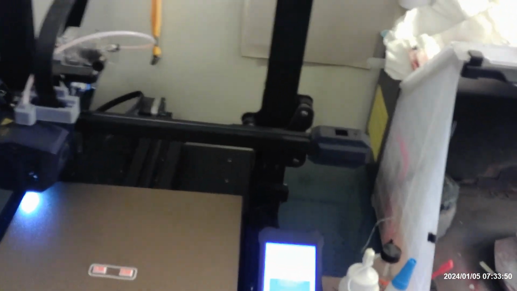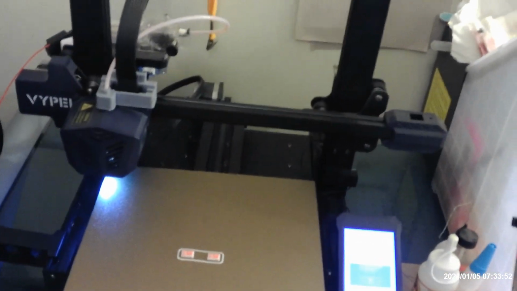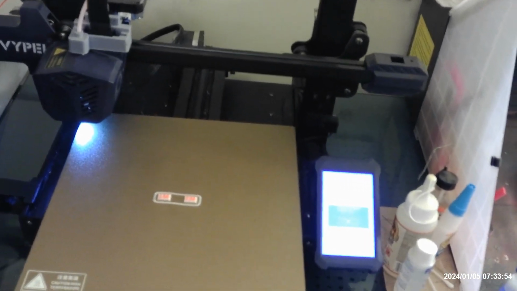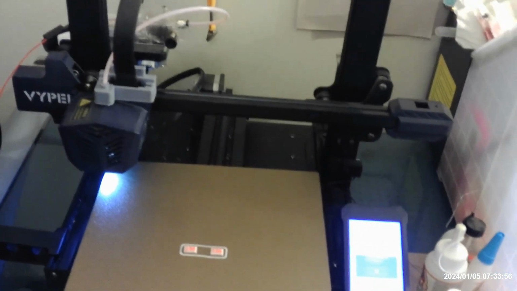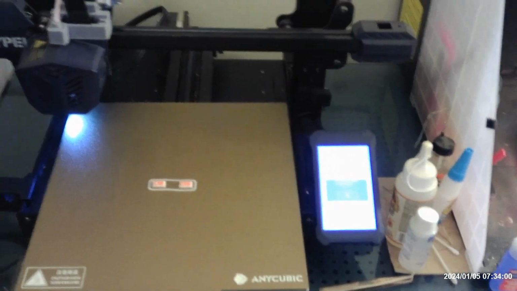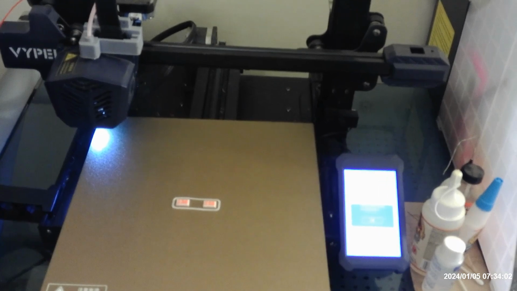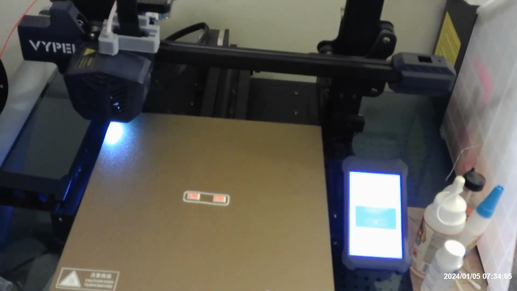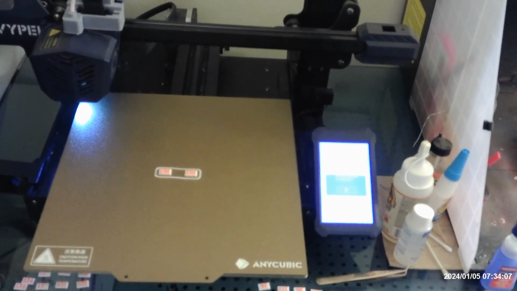This should work on any MDM printer, that method, if you're using Cura or any of those other products to slice. But if anybody has a Vyper and they need help on this, just let me know.